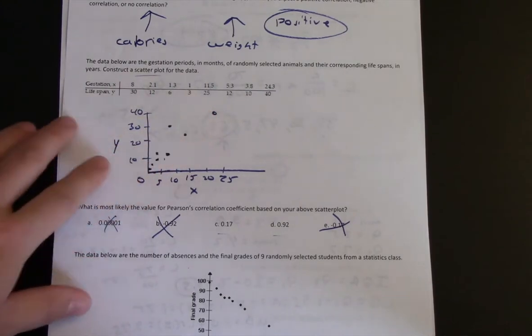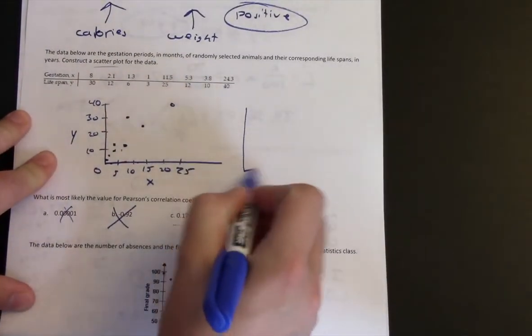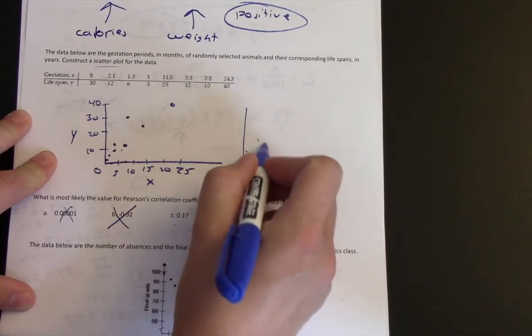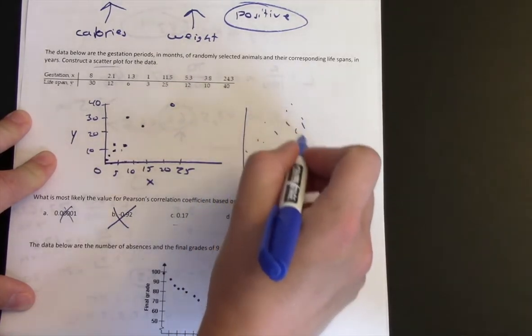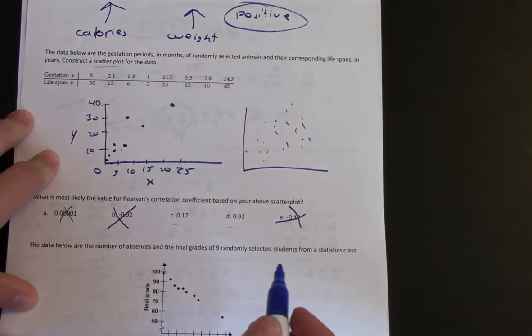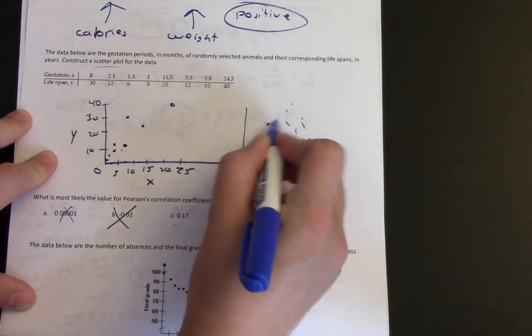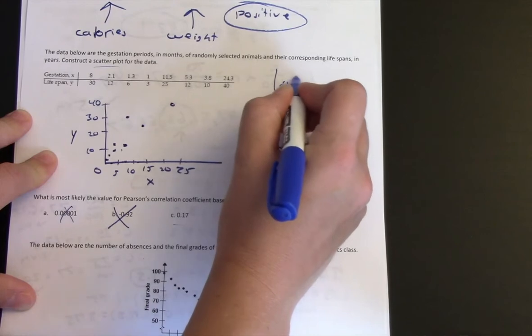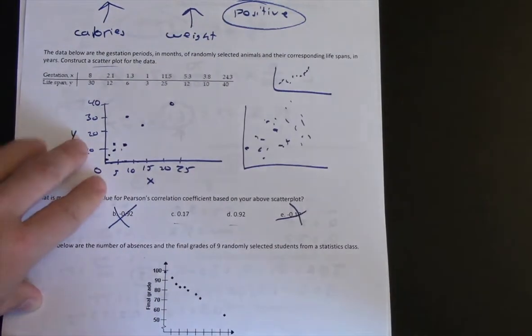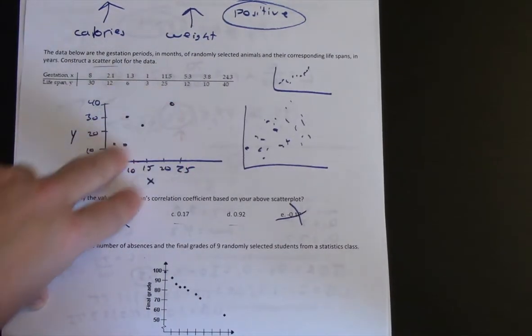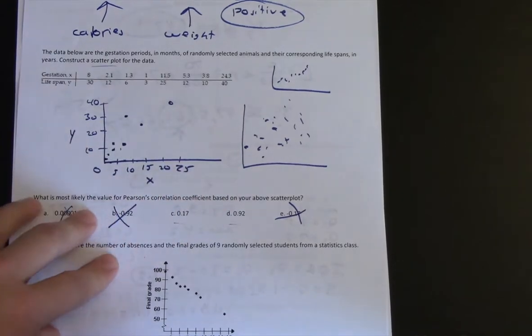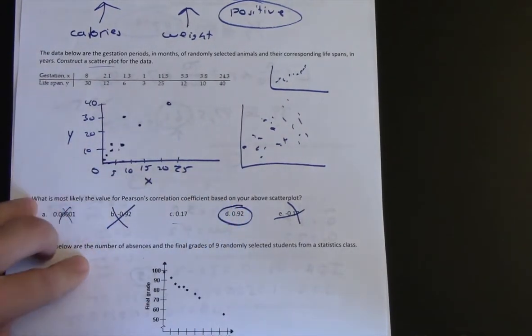Because a weak correlation would look a little bit like this, right? And a strong correlation would look a little bit more like this, right? So this one does look to be a little bit stronger than it looks to be weak. So I would guess that it's the strong correlation there.